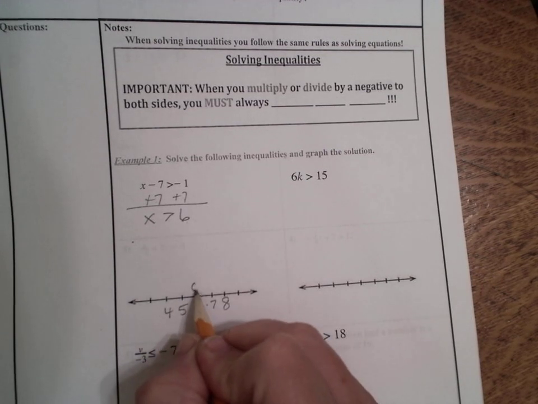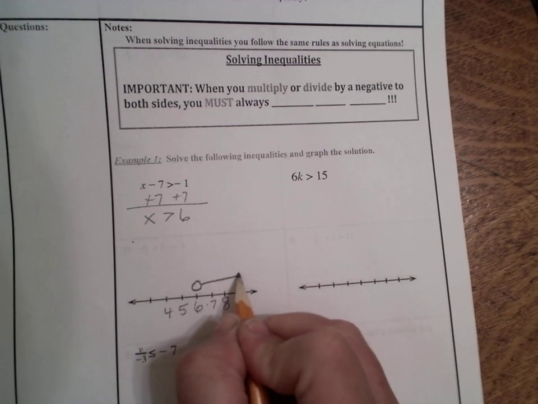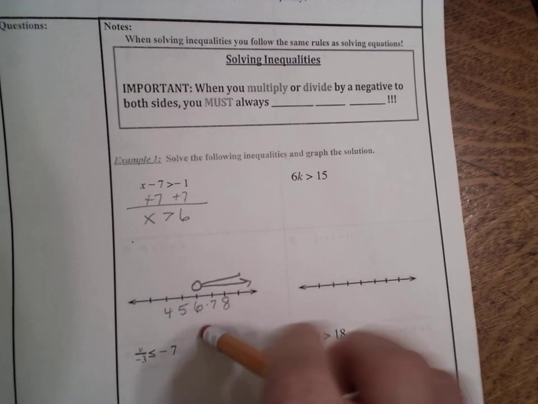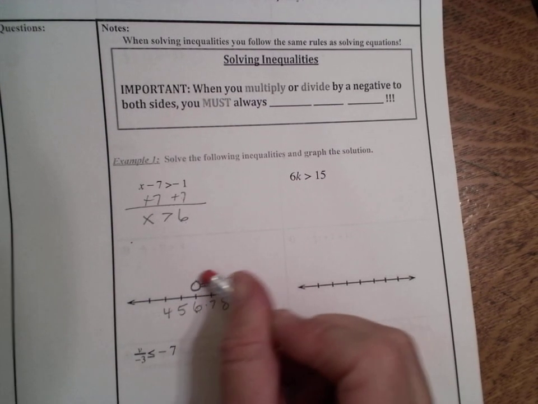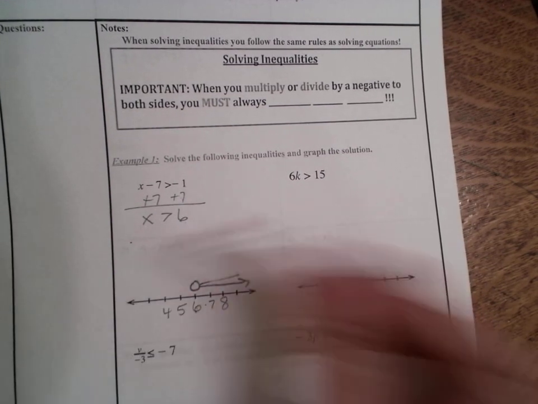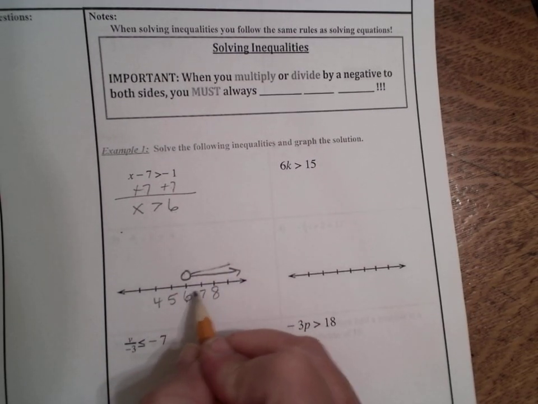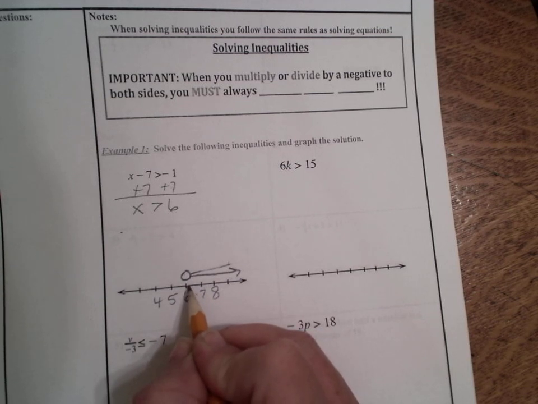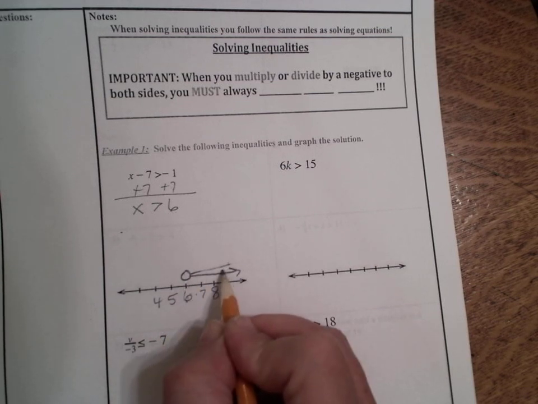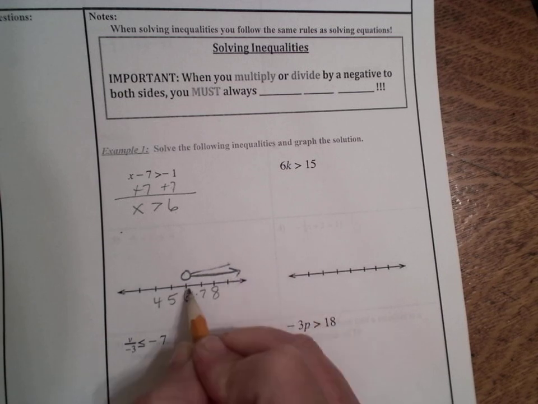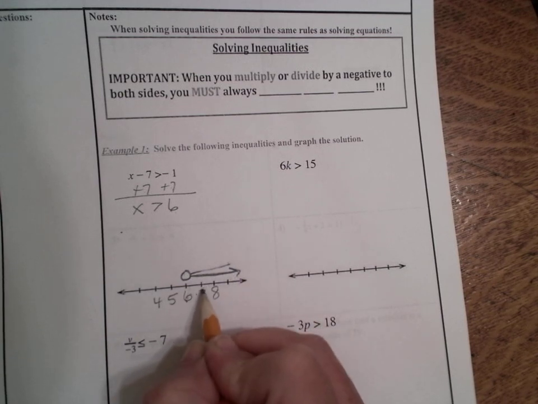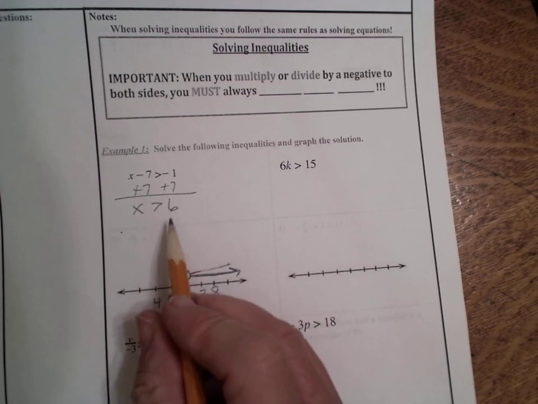So you're going to graph it. It's going to be an open circle, and it's going to be all the numbers greater than 6. That's kind of a crazy line. I don't know what happened there. Because there are numbers in between 6 and 7, don't start at 7, because there's 6.000002. So there are numbers all between 6 and 7. You can't skip that whole number and say it's starting at 7.